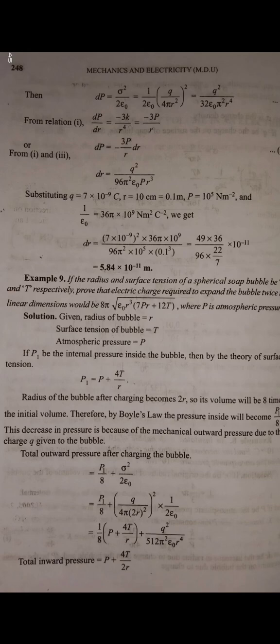There are some more examples. So this is all about this chapter.